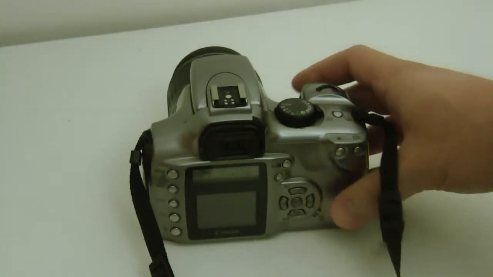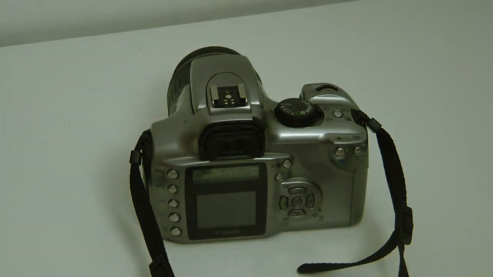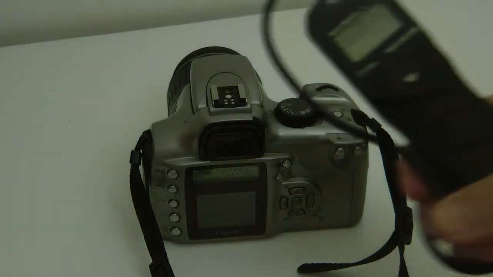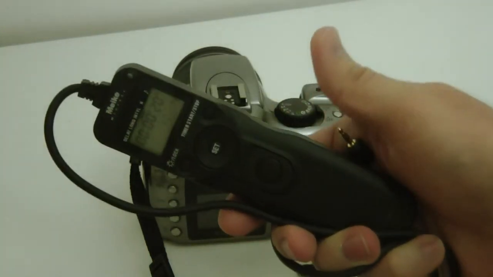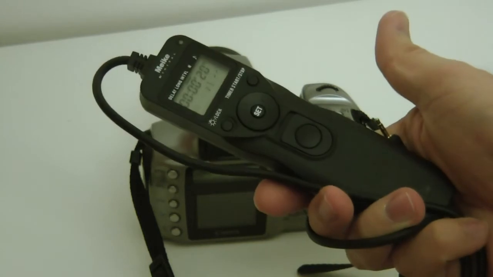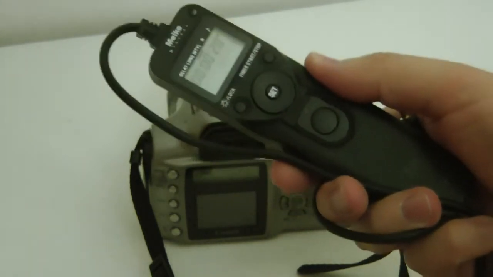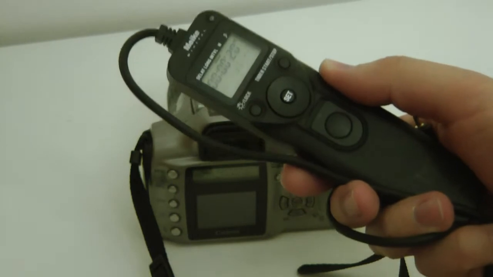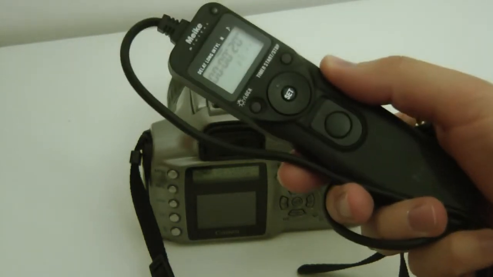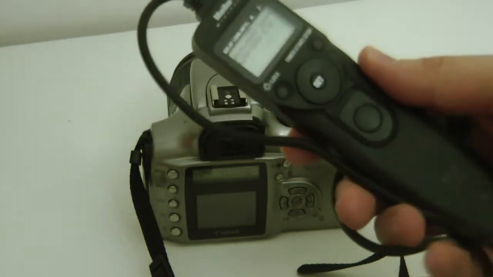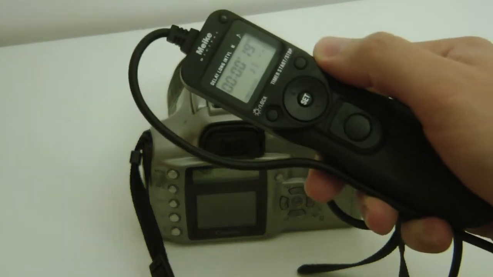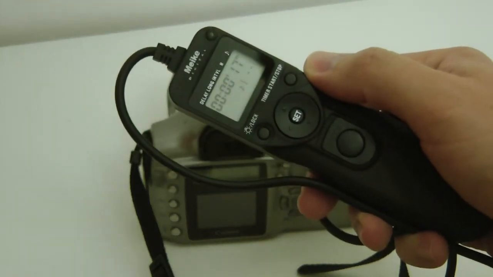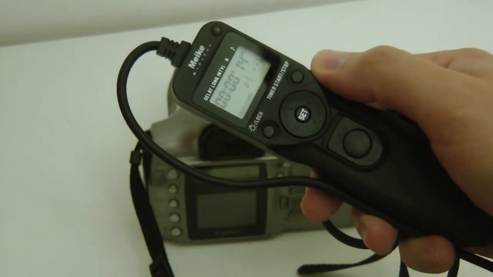Of course you are doing that on a tripod and pointing the camera at the setting that you want to shoot. I have one of these remote triggers for my Canon camera. What you can do is set this one to take a picture every 20 seconds. So you can turn this on. This will fire a trigger signal every 20 seconds, and basically from the tripod it will just take an image every 20 seconds.